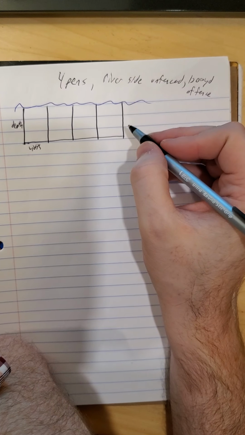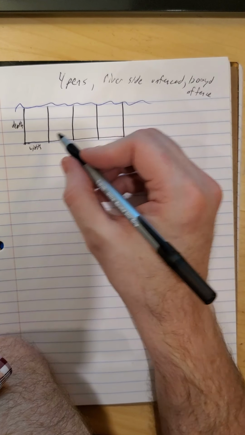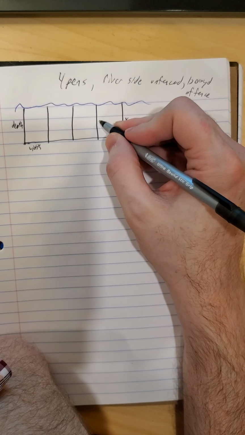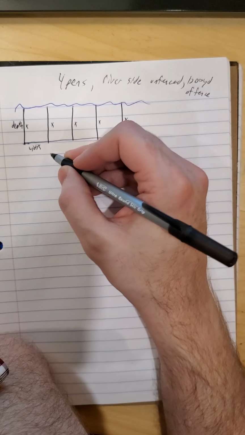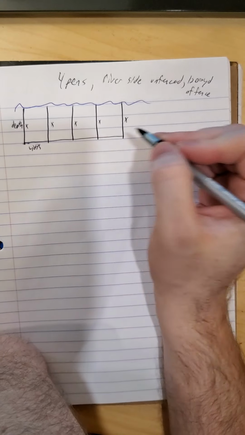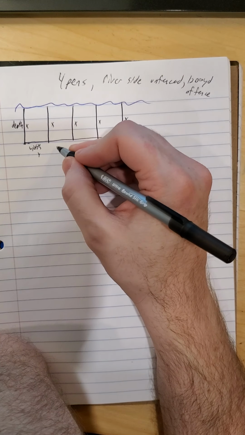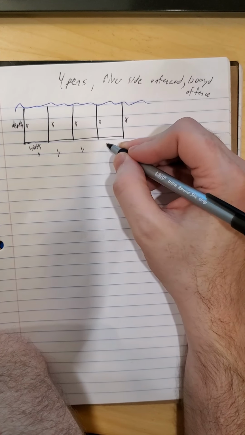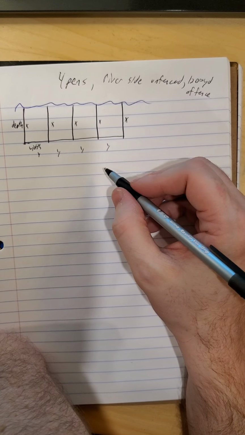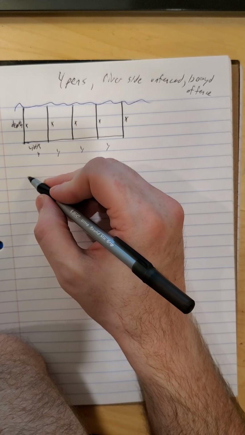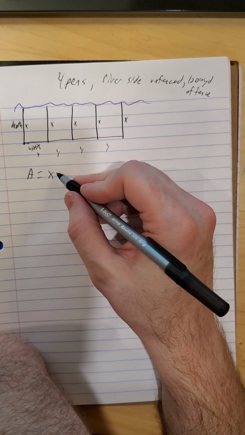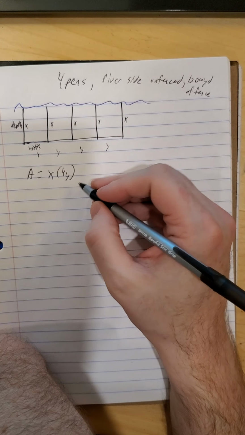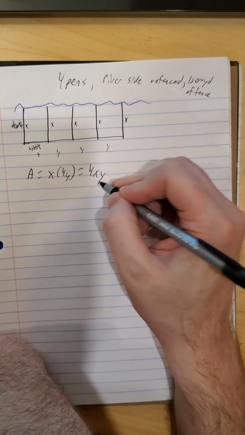So the area, we'll get some variables involved here. We'll make the depth our x, and the width of each one will be a y. Area would be x by 4y, or just 4xy.